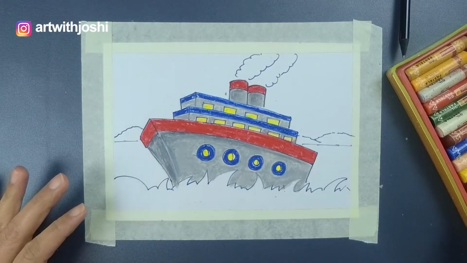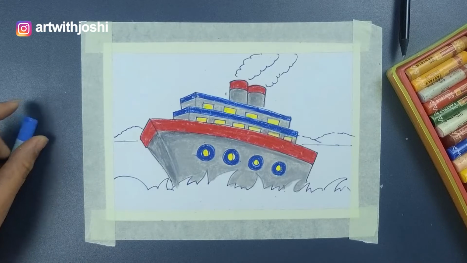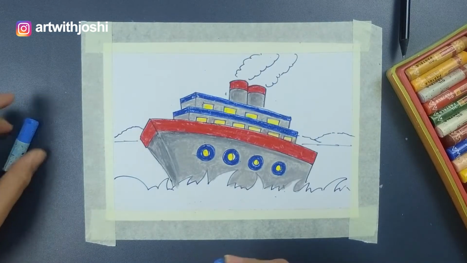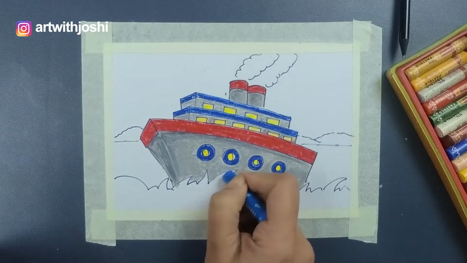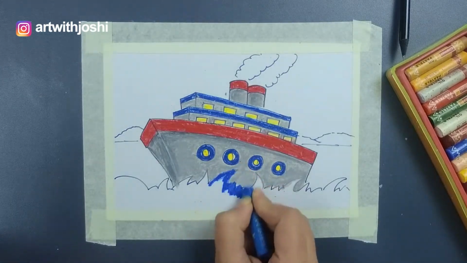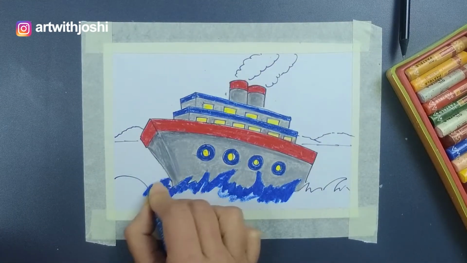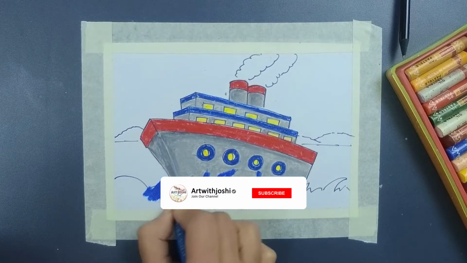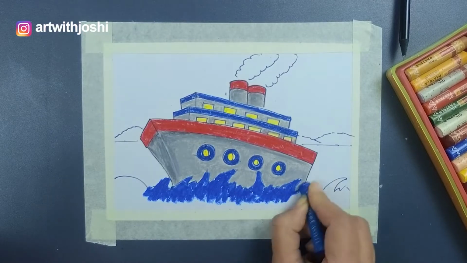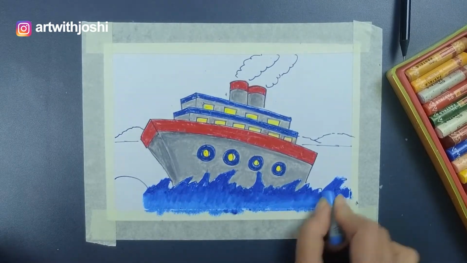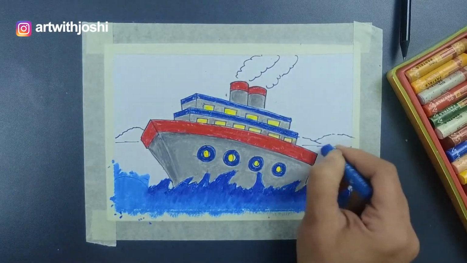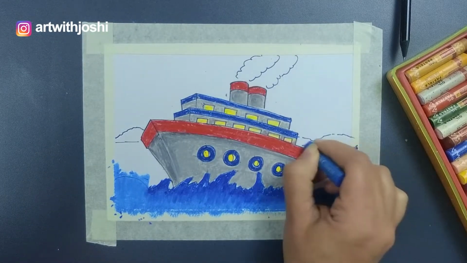Now for the water, we'll take the shades of light blue and dark blue to color it. We'll take the dark blue and the light blue color to show the splash. So to show the splash, we are using this dark blue color, and we'll mix it with the light blue color. For the rest of the sea, we'll again do the light blue and a mixture of dark blue color.